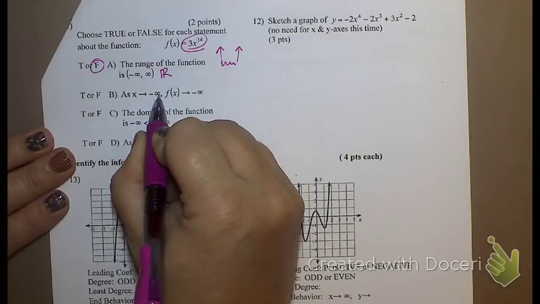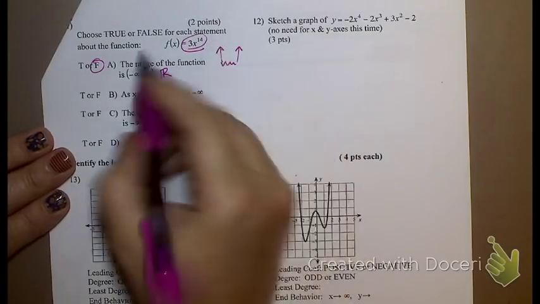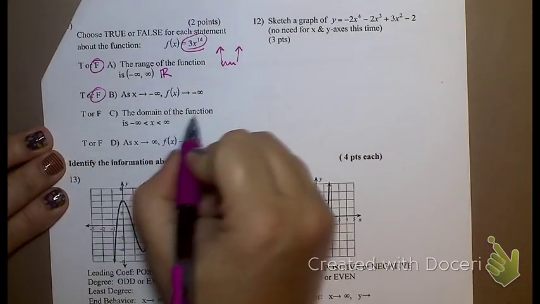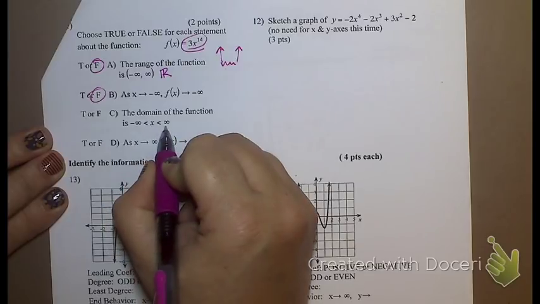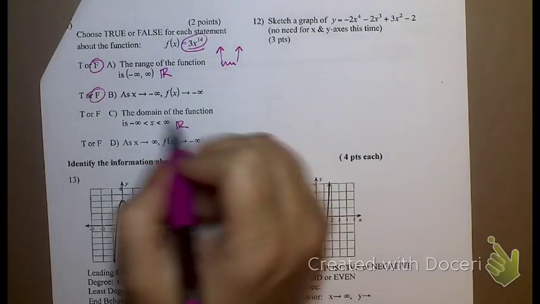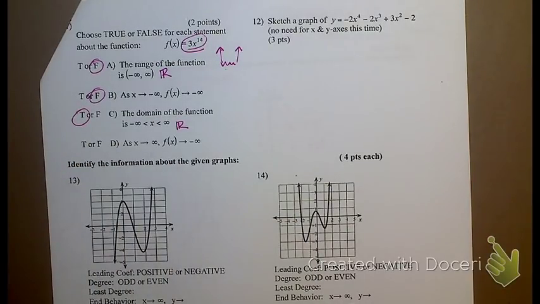The left side. Y is going down. Is y going down on the left side? Nope. The domain of the function is negative infinity is less than x is less than infinity. That's another way of writing all real numbers. Is the domain all real numbers? Yes. The domain for any graph, odd or even, is all real numbers.